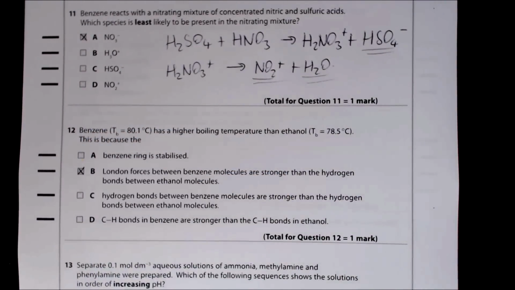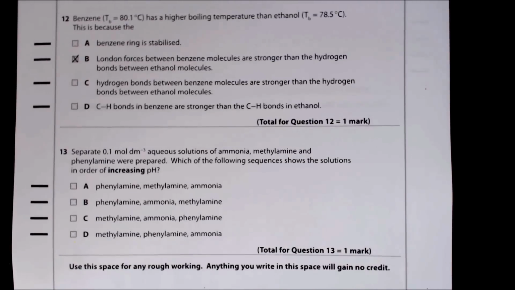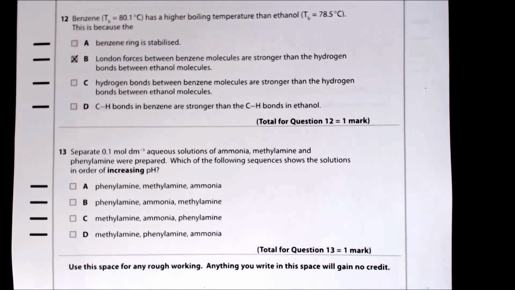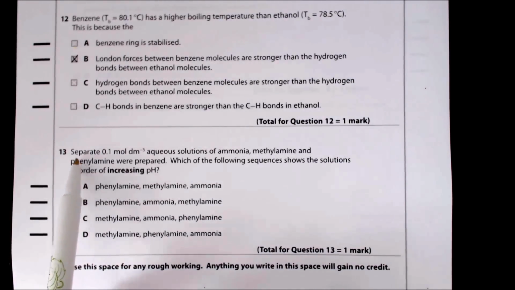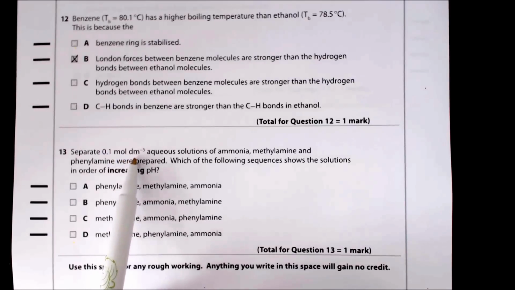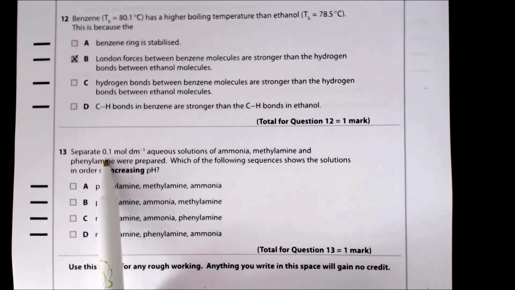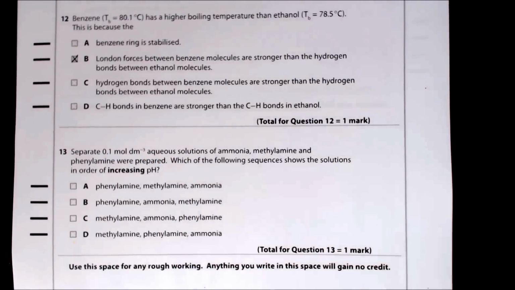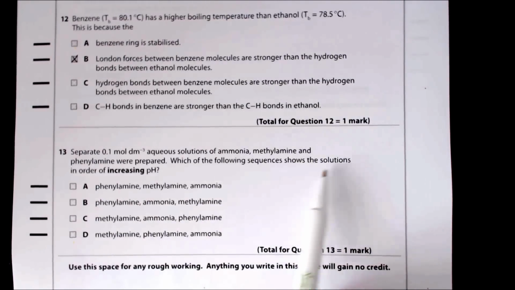Okay. And then 13. Unlucky for some. It says 0.1 moles per dm cubed aqueous solutions of ammonia, methylamine, and phenylamine were prepared. Which of the following sequences shows these solutions in order of increasing pH?